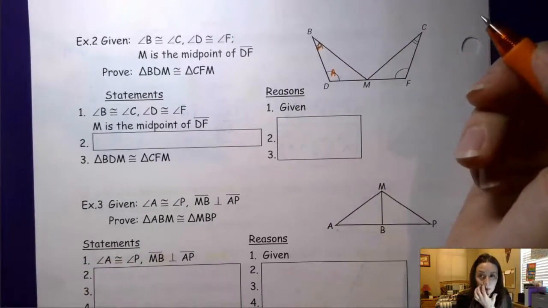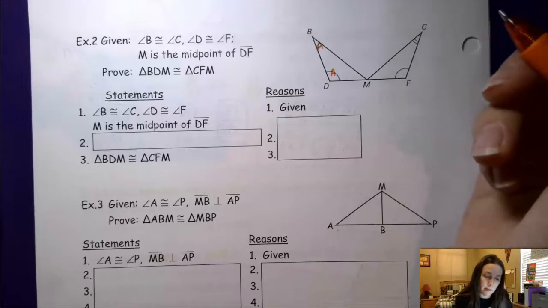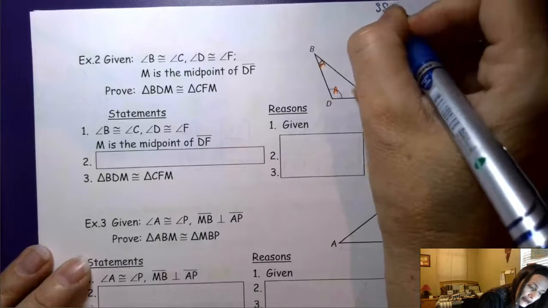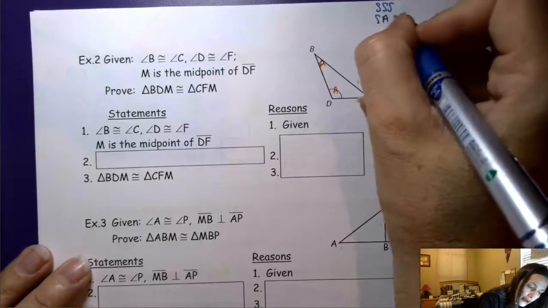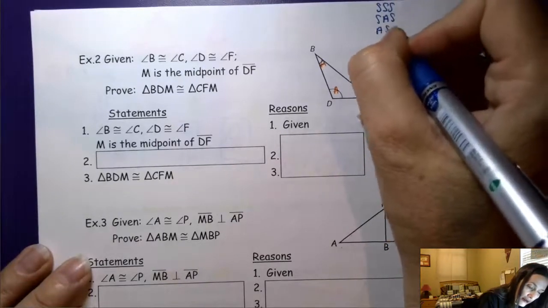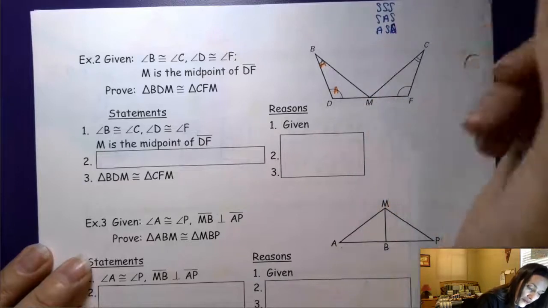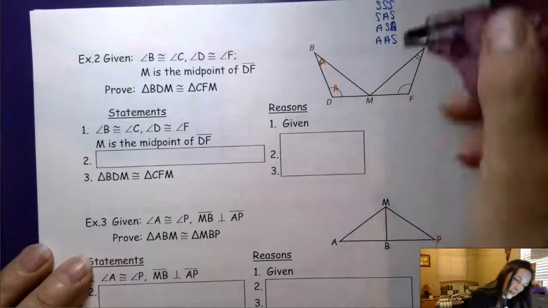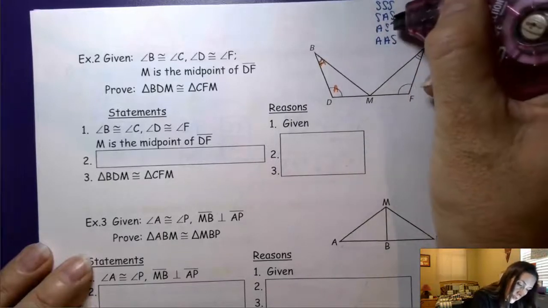How many triangle congruences do I have? Right now I have 4, and I'm going to know 5. So I have 2 angles in this one. The 5 that I know I usually write down are side, side, side; side, angle, side; angle, side, angle; and angle, angle, side. That's ugly, so I'm going to use my handy dandy whiteout.